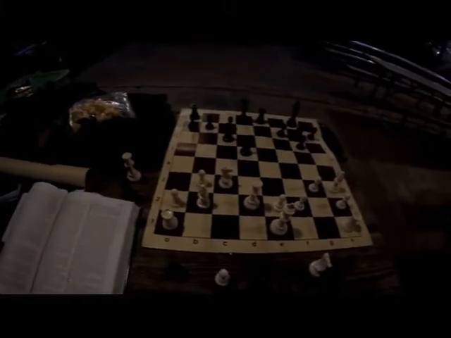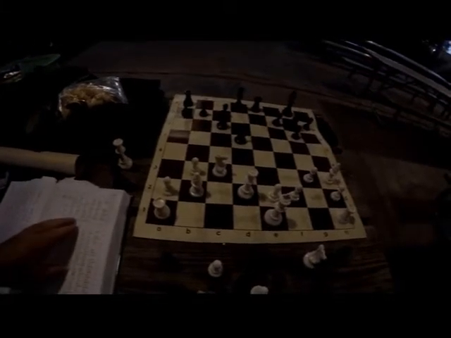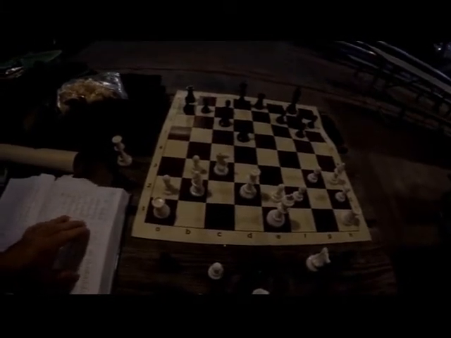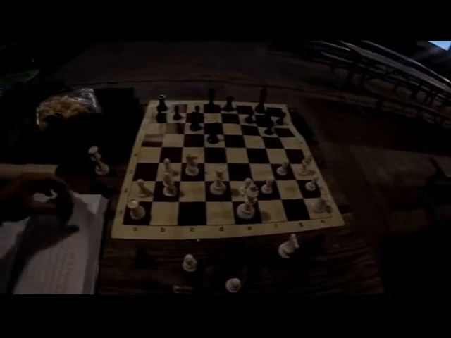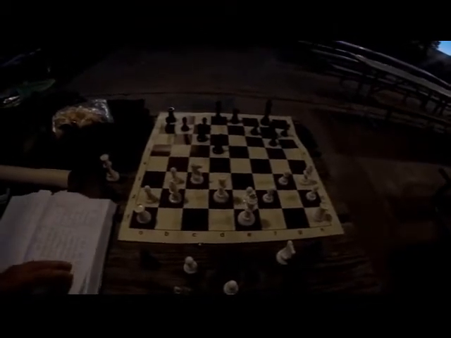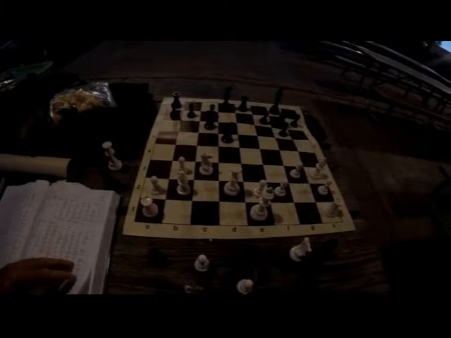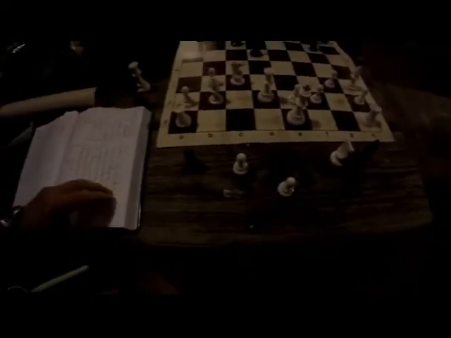Hold on. I think I forgot one where I'm supposed to castle for white. Nope. Didn't forget one. White never castled yet. I'll let you see it. See it for yourself. Never castled. See, only black castled.